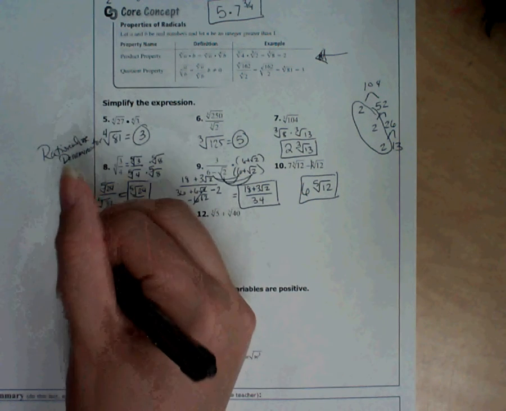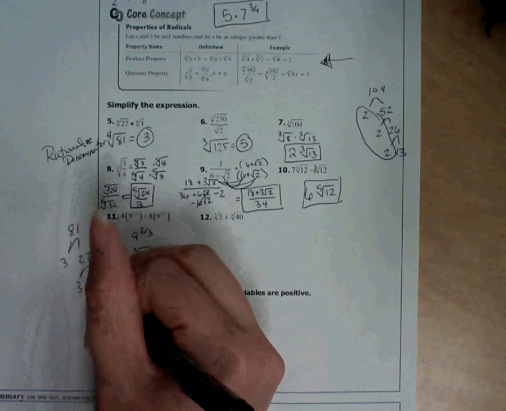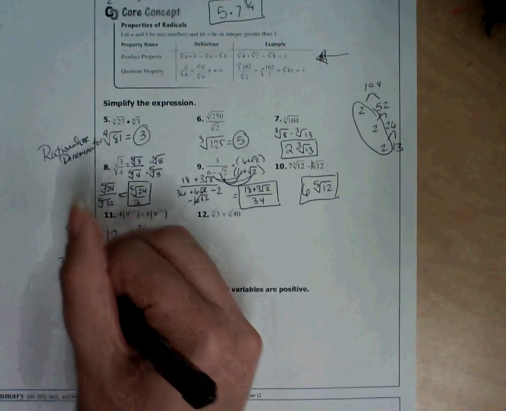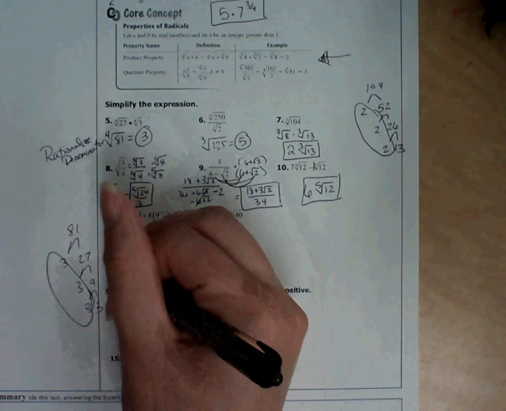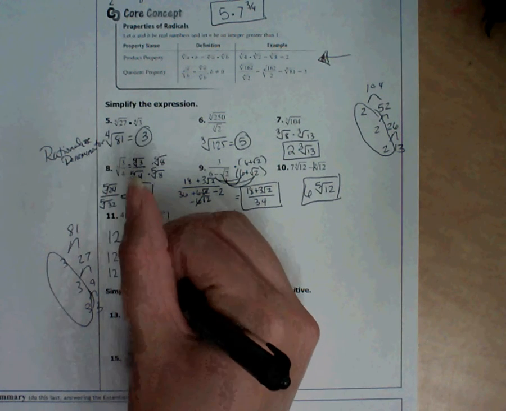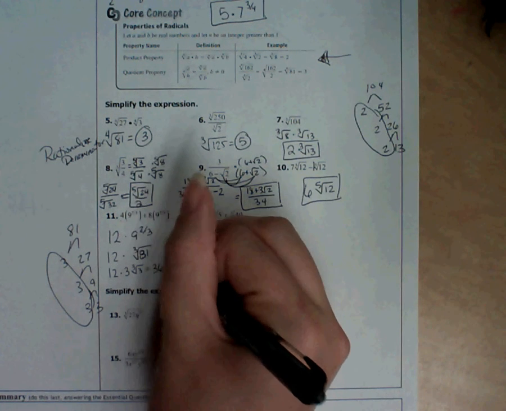And 81 is 3 times 27, 27 is 3 times 9, 9 is 3 times 3. So I've got a 3 and the cubed root of 3. So 12 times 3 cubed root of 3 is 36 cubed root of 3.